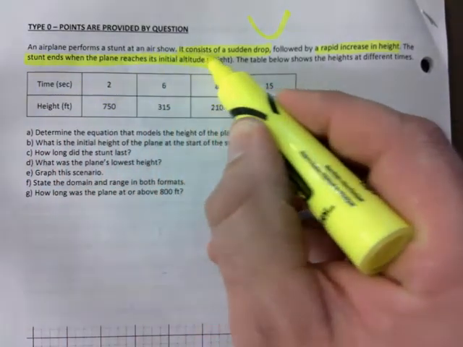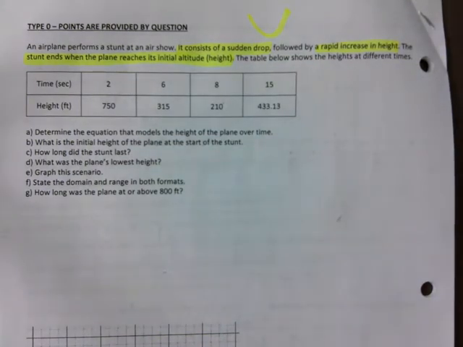From time to time, it's going to be very explicit to tell you when does this end, because a quadratic models indefinitely technically, but we kind of limit it to, it's like just from here to here. The table below shows the heights at different times.